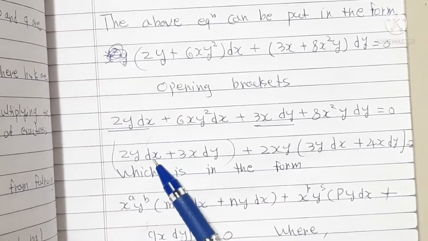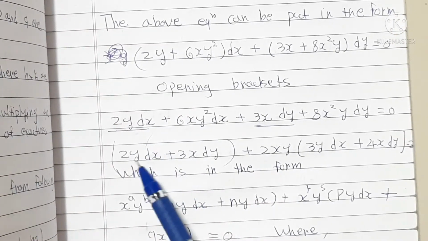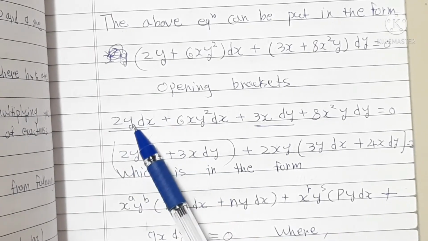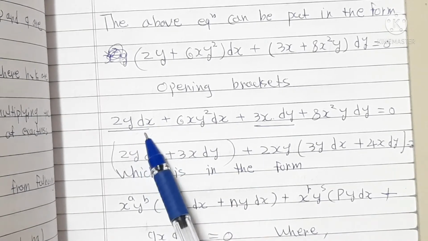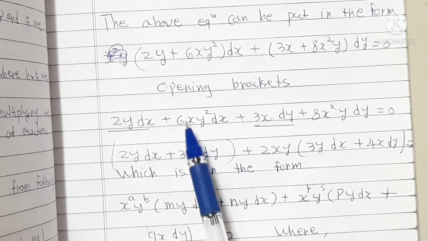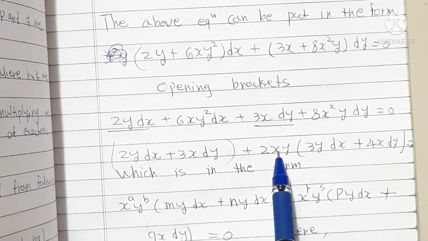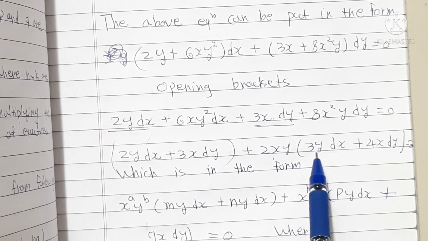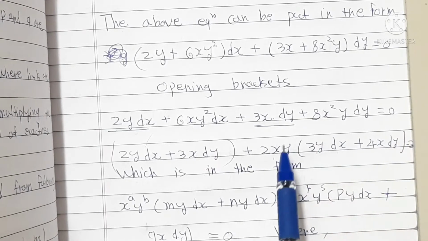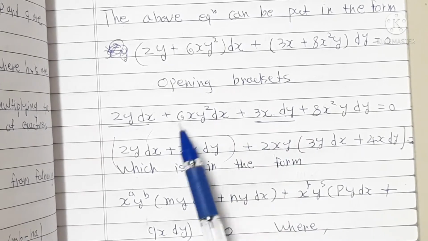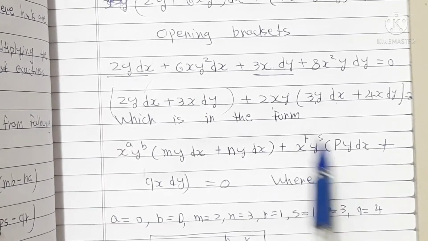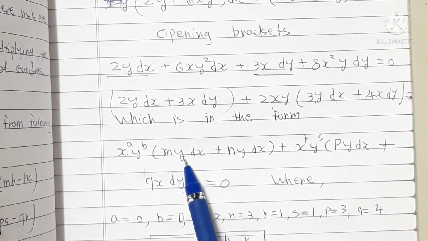Now the single terms, that is, 2y dx plus 3x dy: combining these two terms, 2y dx plus 3x dy. After combining these two terms, what are the remaining terms? That is 2xy. After taking 2xy common, we will get (3y dx plus 4x dy) is equal to 0. Why do we perform this step? Because we want the equation in this form, which means the power of y should be linear.